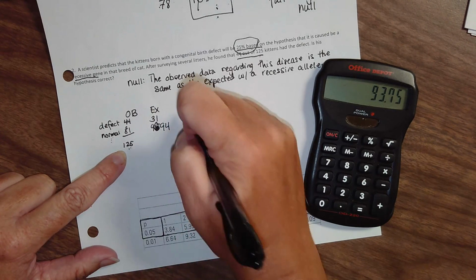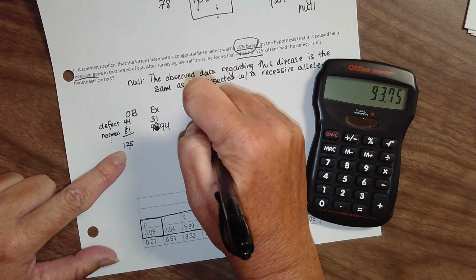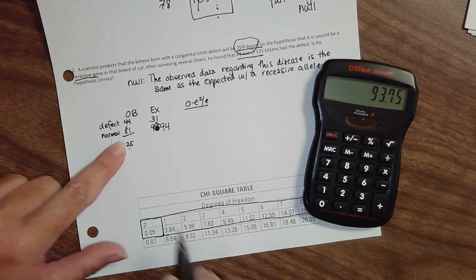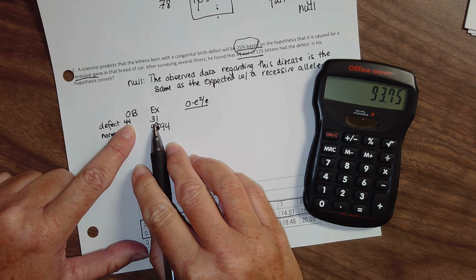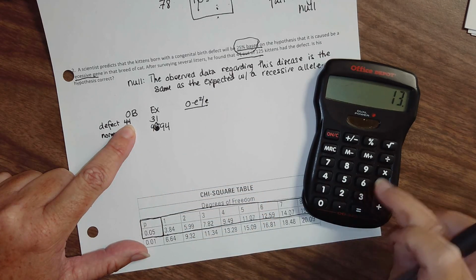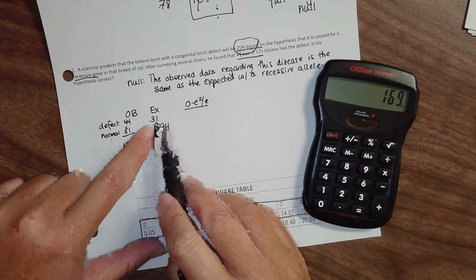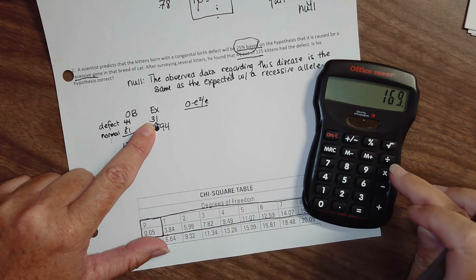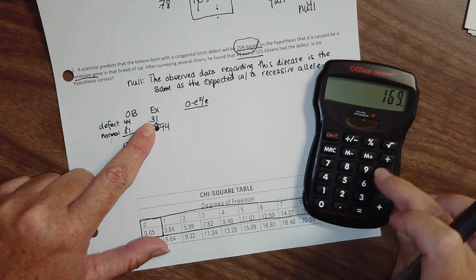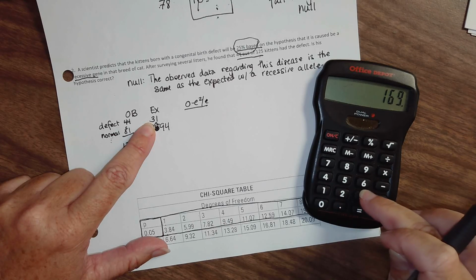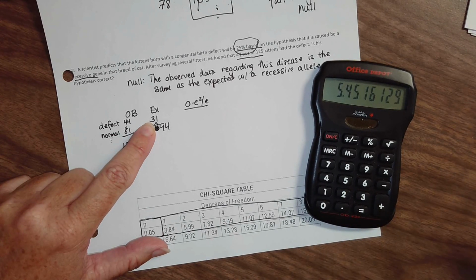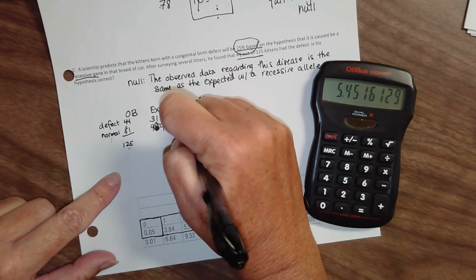Then we're going to do O minus E squared over E. The difference between 44 and 31 is 13. 13 squared is 169, and then we divide by 31 because we divide by the expected. That gives us 5.45.